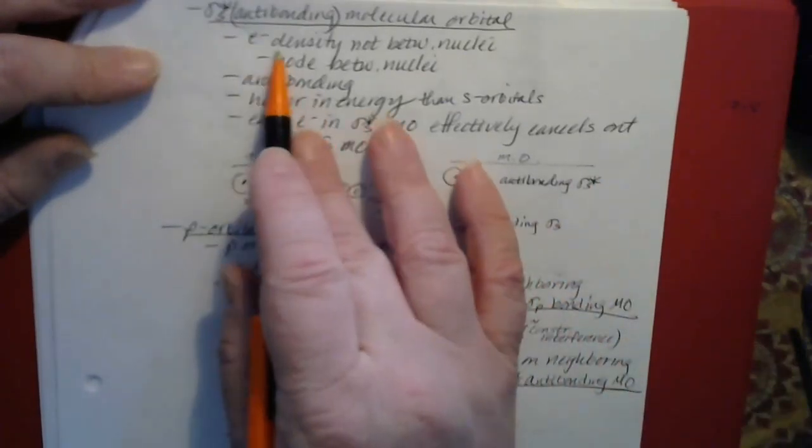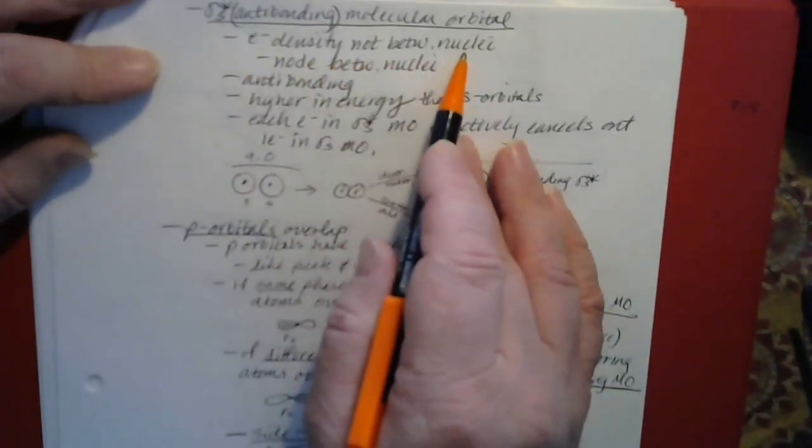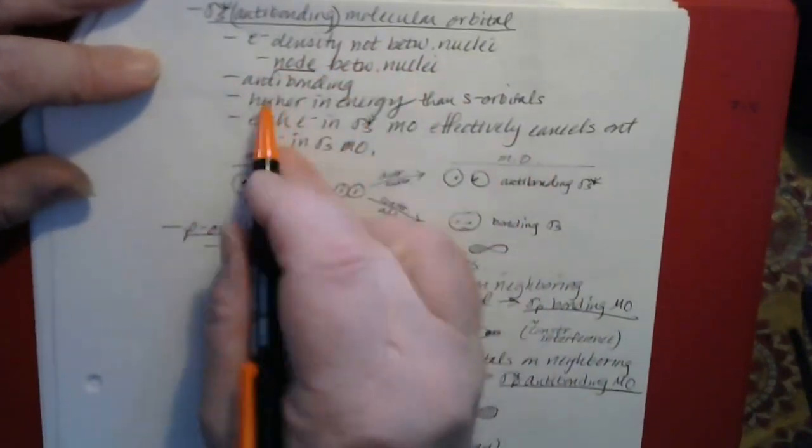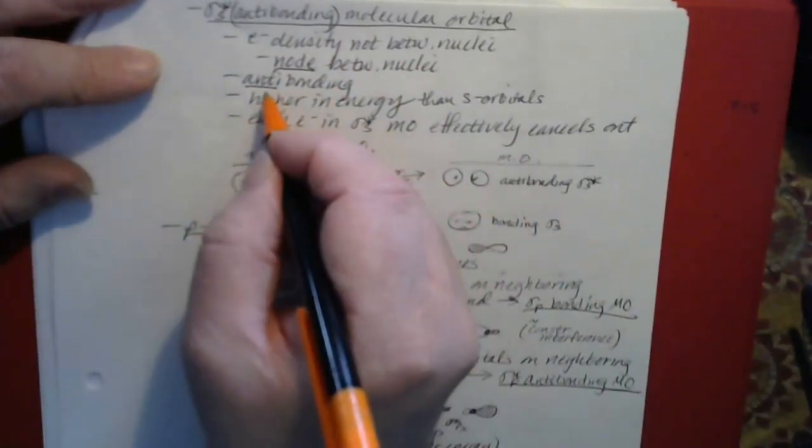It results in electron density that's not between the nuclei. In other words, there's a node between the nuclei, and that is anti-bonding, destabilizing, and higher in energy.